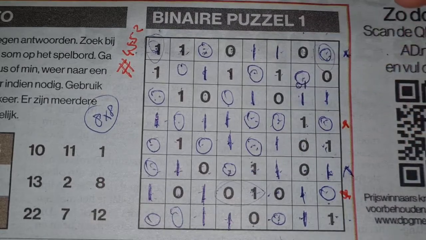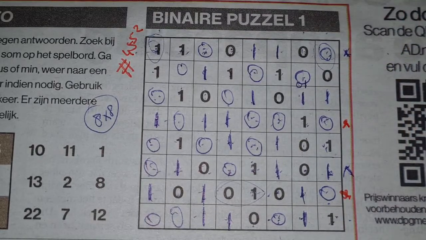Finished in 5 minutes. Alright, great binary. And I like this one. I really do think so.